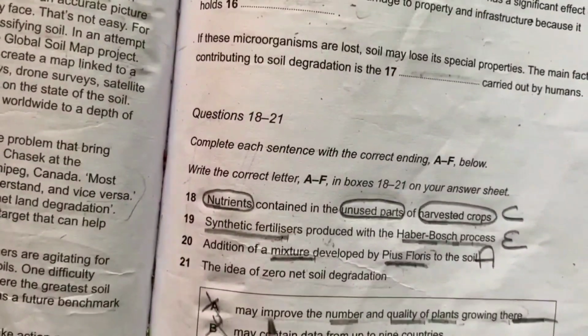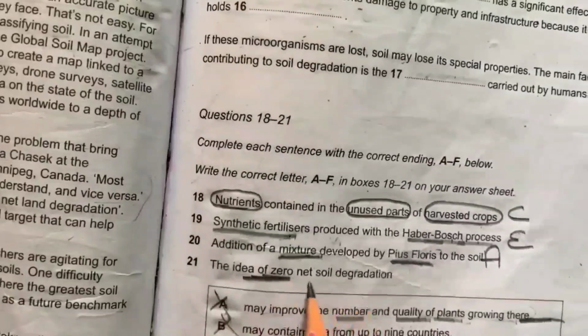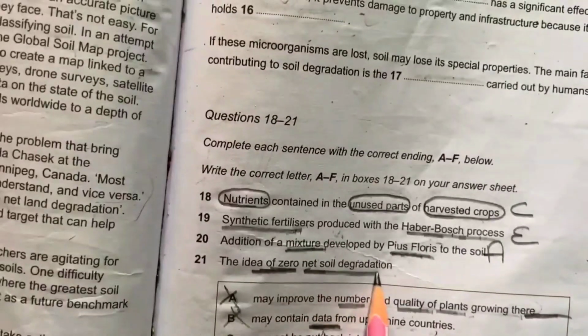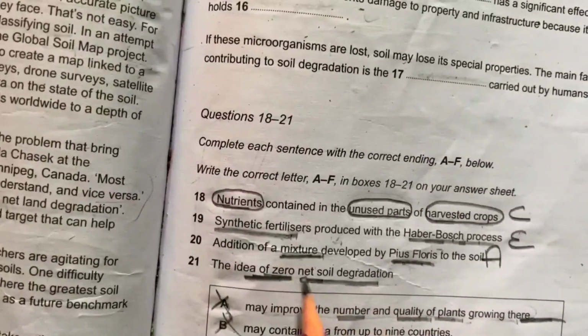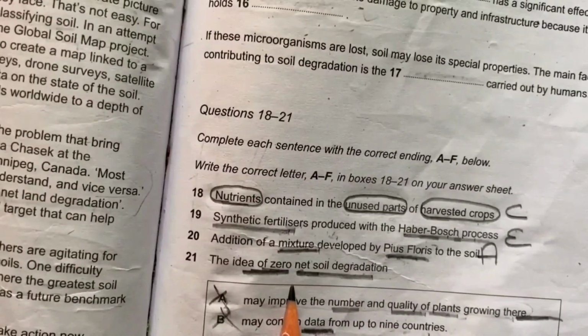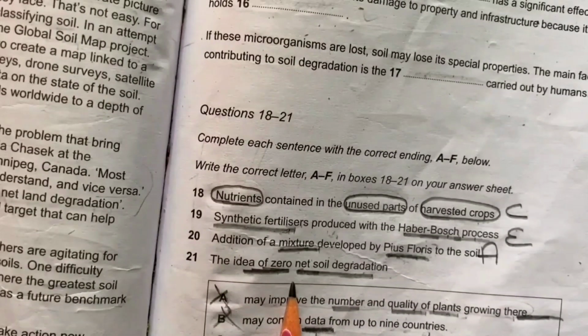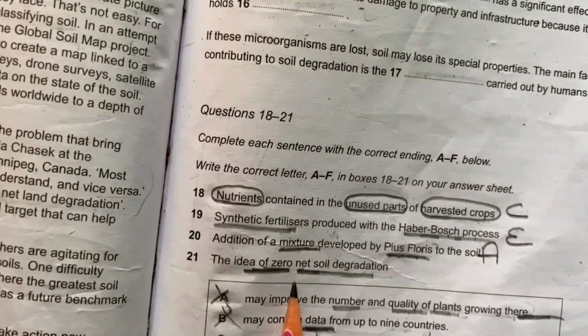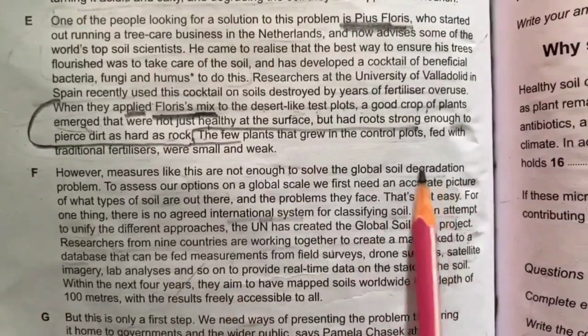Now the last one, the idea of zero net soil degradation. Zero net soil degradation. And have you noticed? I don't read to understand. I read to find my answer with the gameplay of keywords. So reverse finding, right?